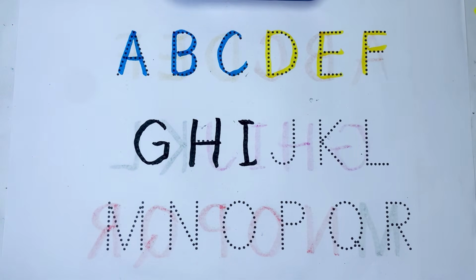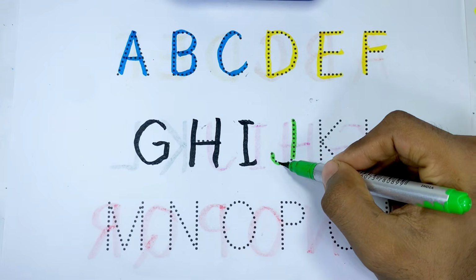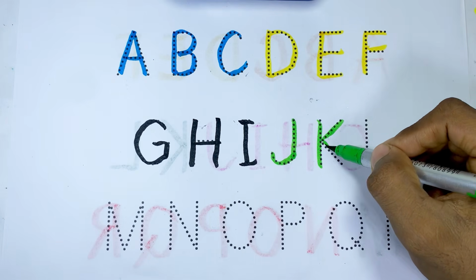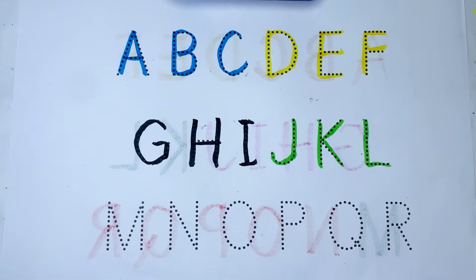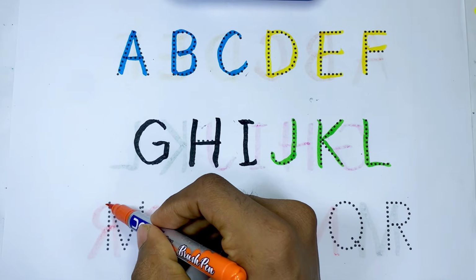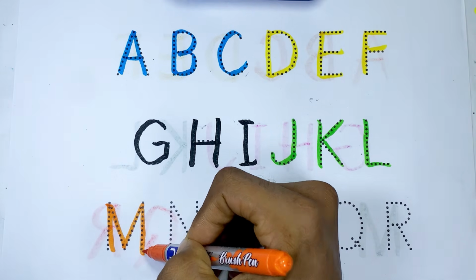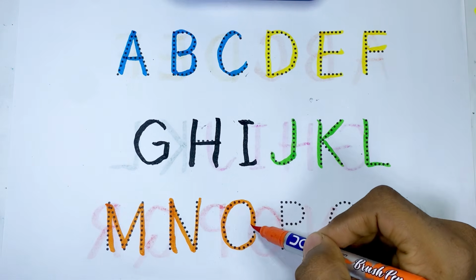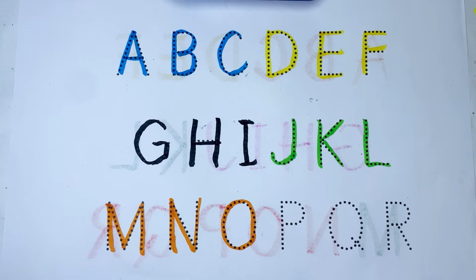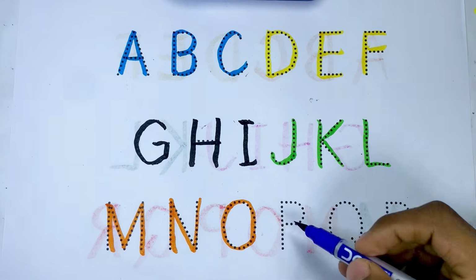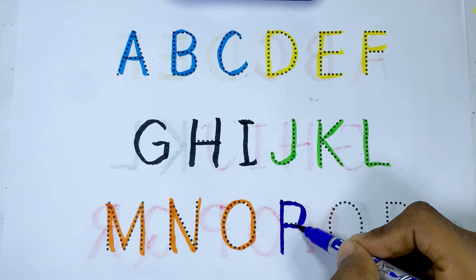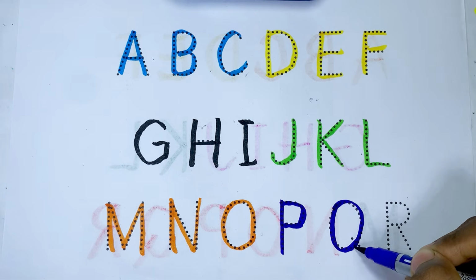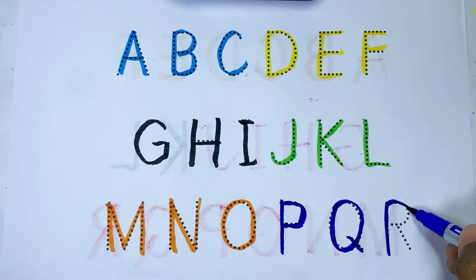Kids, now you draw J. J for the joker. K for king. L for lion. Kids, now you draw M. M for moon. N for nose. O for orange. Kids, now you draw P. P for parrot. Q for queen. R for rose.